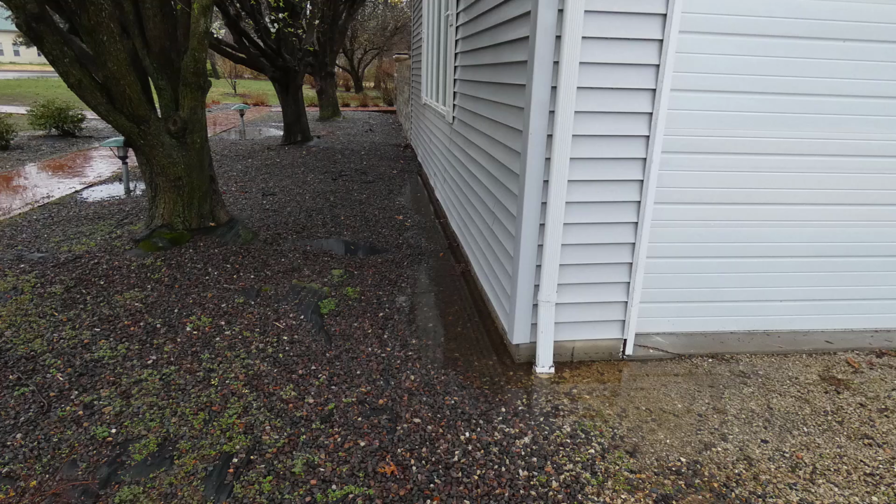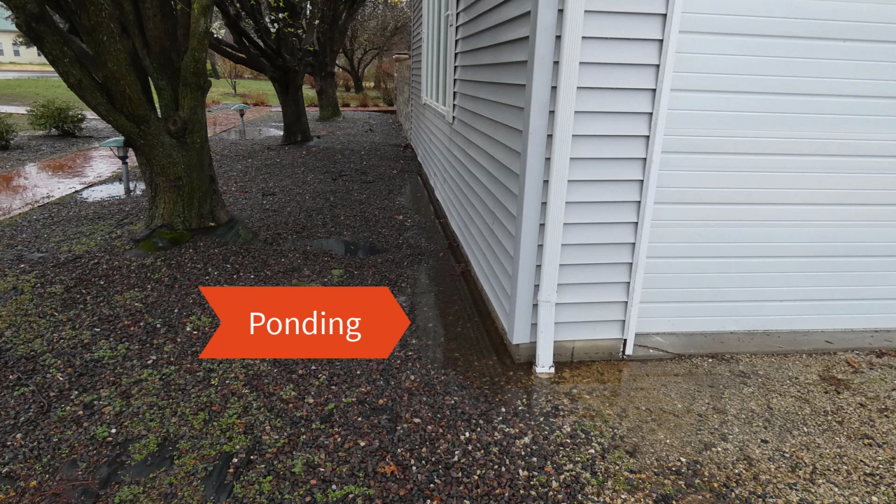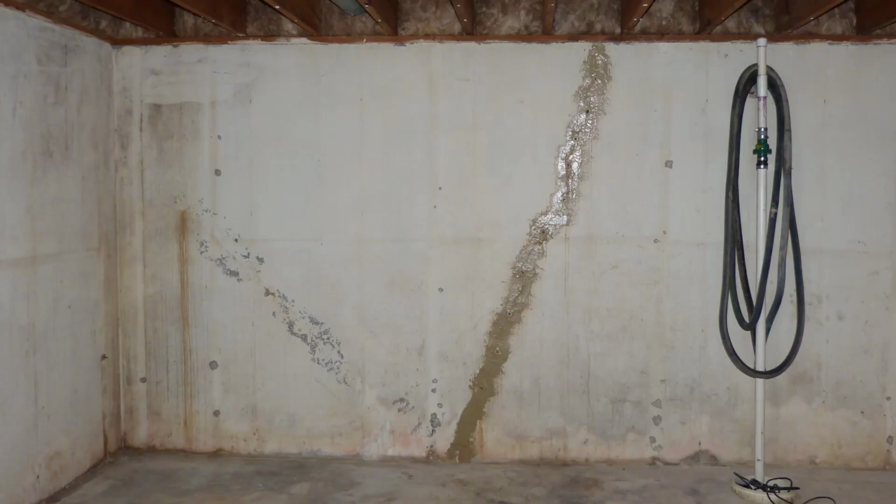The cheapest option is to minimize the amount of water next to the crack by improving surface grading along with better gutter maintenance. If grading and gutter maintenance alone isn't enough, then some type of crack repair method such as epoxy injection or polymer injection from the inside may work. If not, the next option, which is the most expensive, would be to expose and repair the crack from the outside, then waterproof the exterior foundation wall.